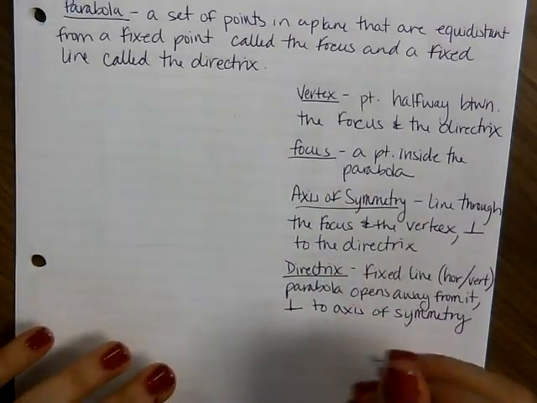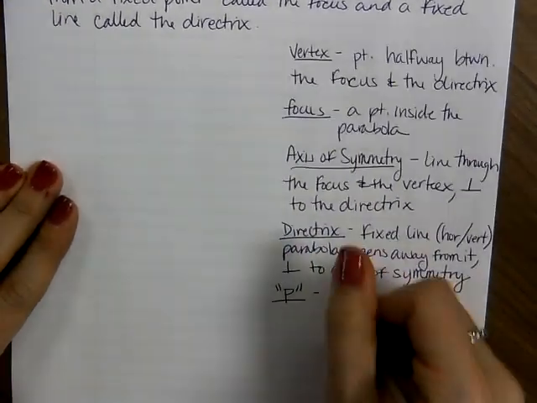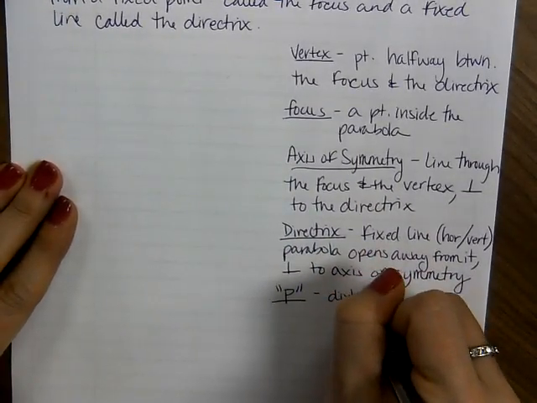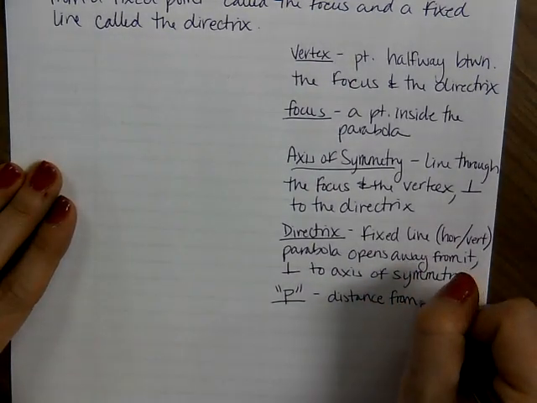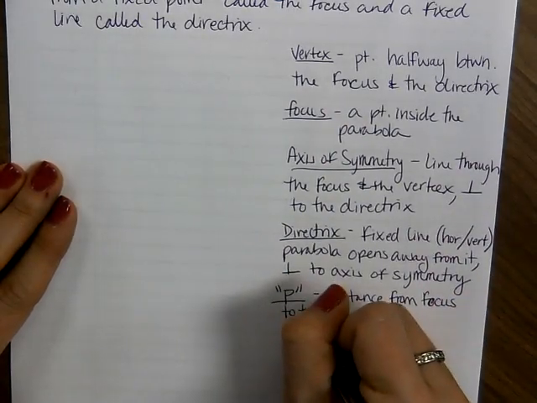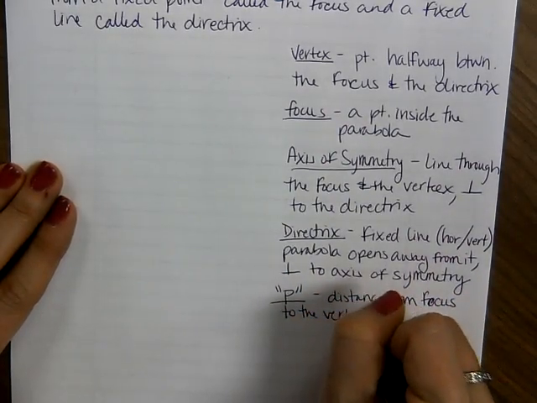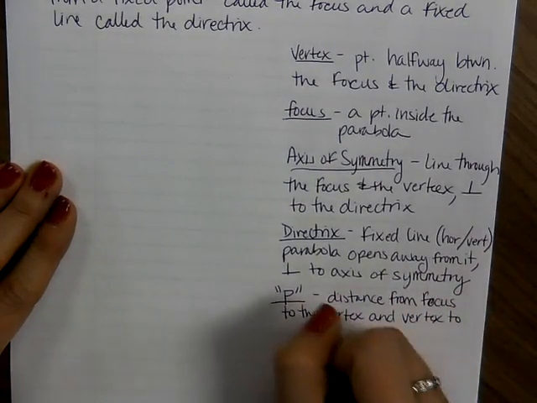We're going to do one more and then we'll draw the picture. P is the distance from the focus to the vertex and the vertex to the directrix.